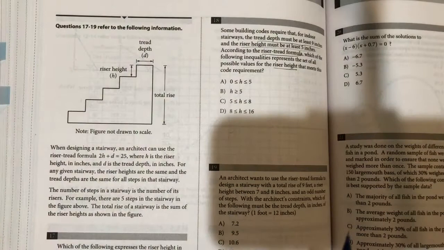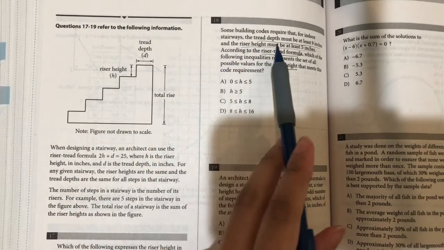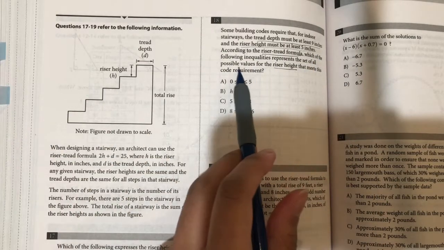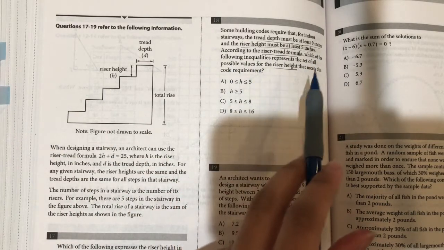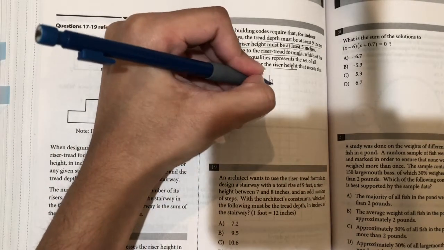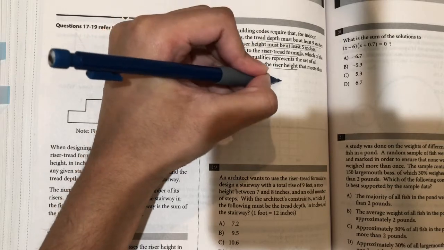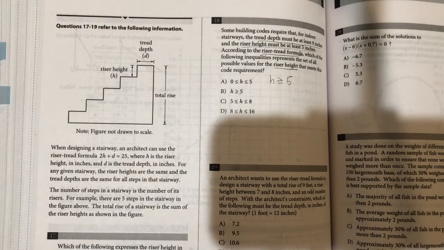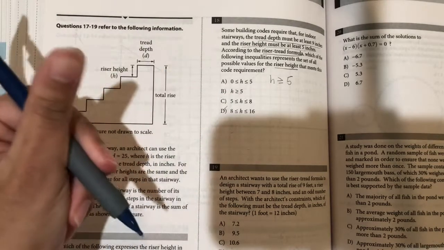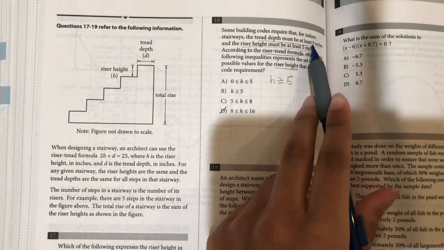Okay, now for number 18. The tread depth must be at least 9 inches and the riser height must be at least 5 inches. Notice that those are different variables. And what are all the possible values of the riser height? So it's already giving us that the riser height has to at least be 5 inches, so we can cross off this answer choice.